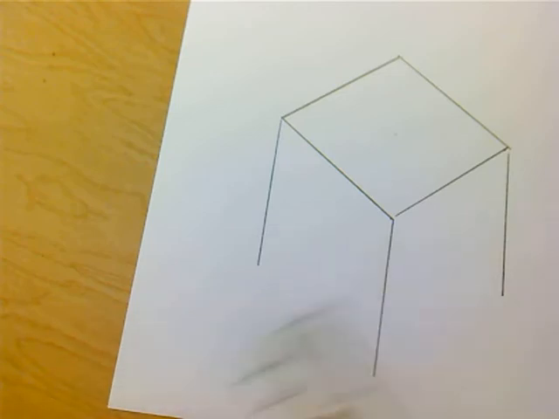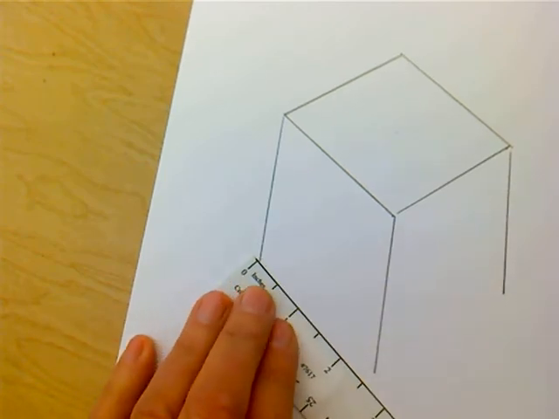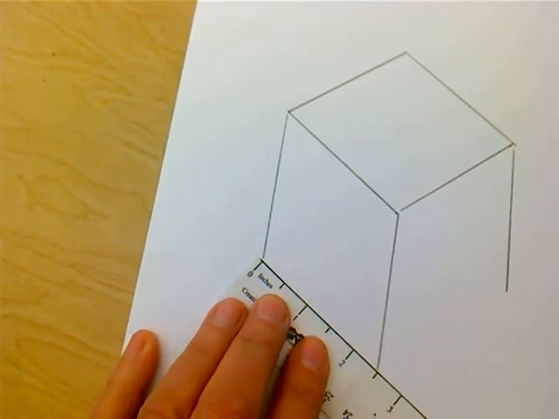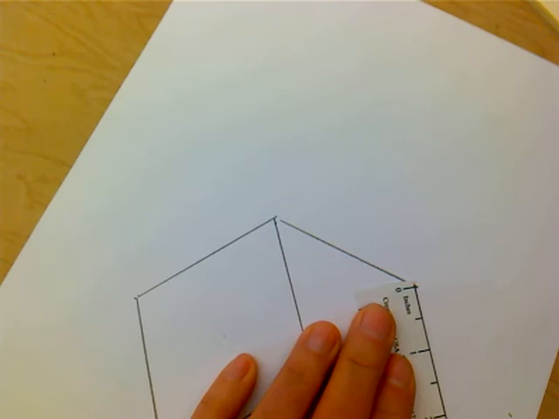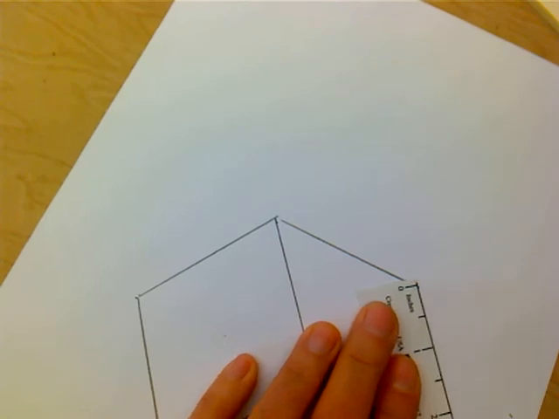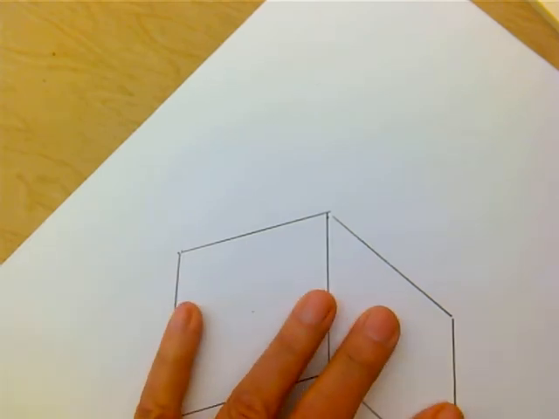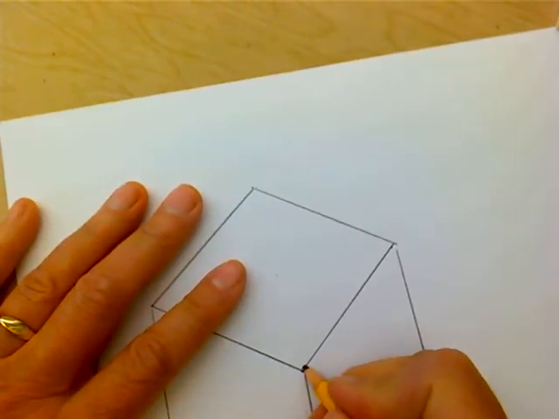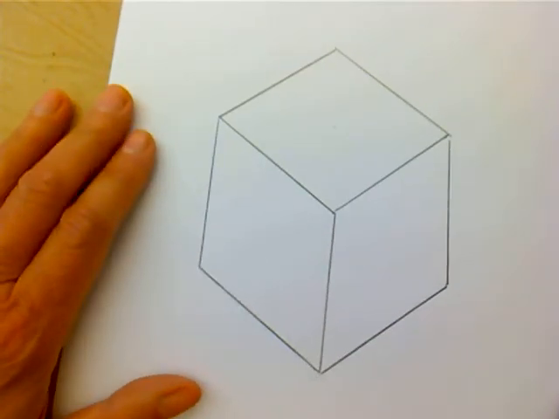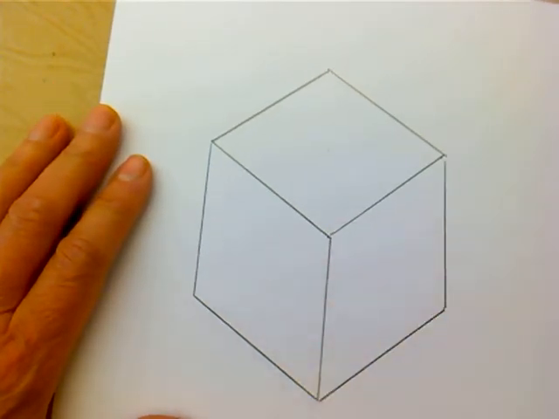Now after that, I want to connect the bottom half of my cube with my ruler, trying to get from point to point and from point to point. Trying to keep my line as straight as possible. Oops, and I'm going to erase any little extra lines that I have, finish connecting things that I didn't quite get all the way connected, and bingo, there I have my 3-dimensional cube.